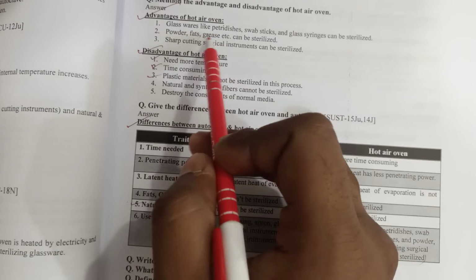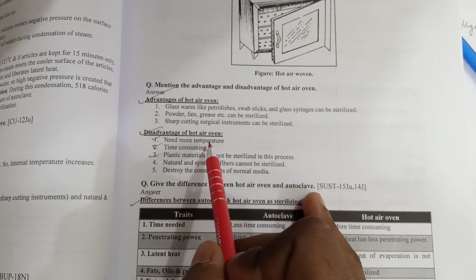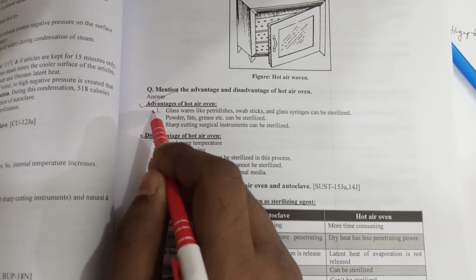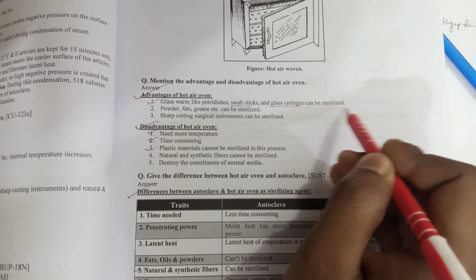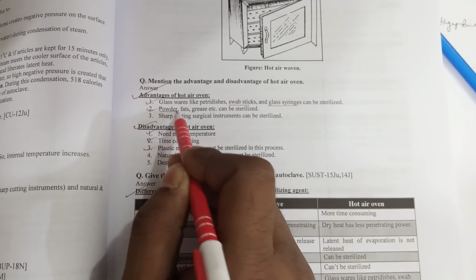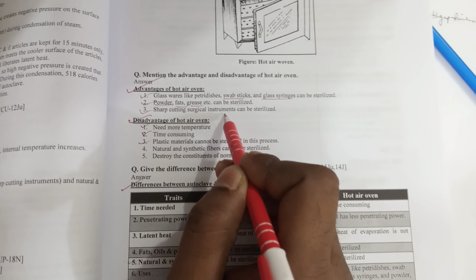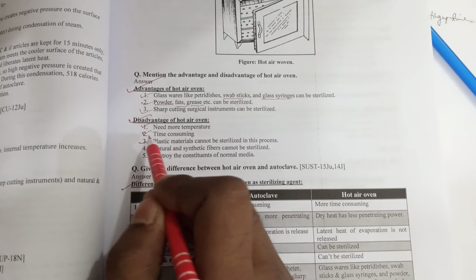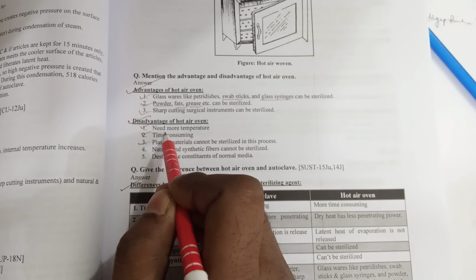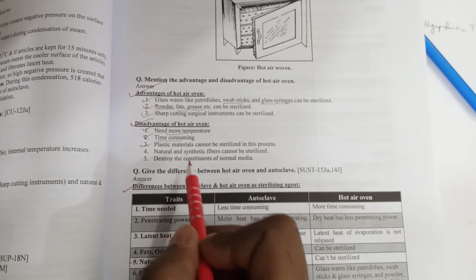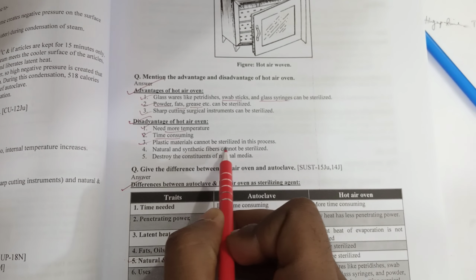Hot air oven. Hot air oven has some advantages and also some disadvantages. Advantages: glassware like swab sticks and syringes can be sterilized, powder, fat, and gauze can be sterilized, and sharp cutting surgical instruments may be sterilized. And disadvantages: higher temperature needed, time consuming. Plastic material cannot be sterilized in this process.